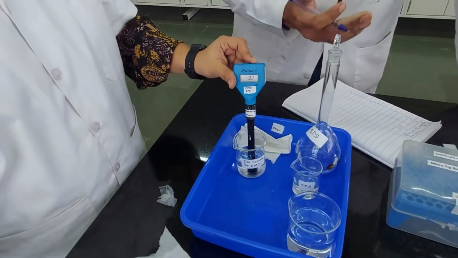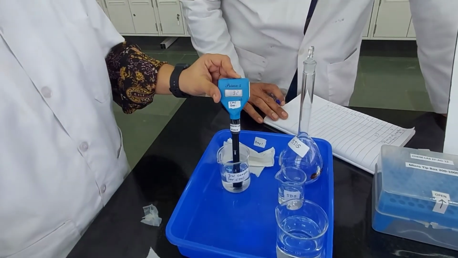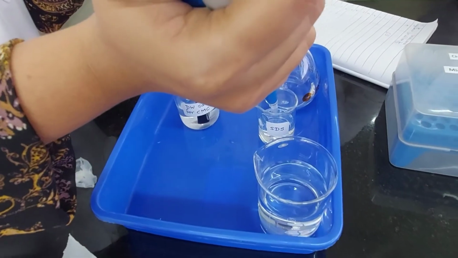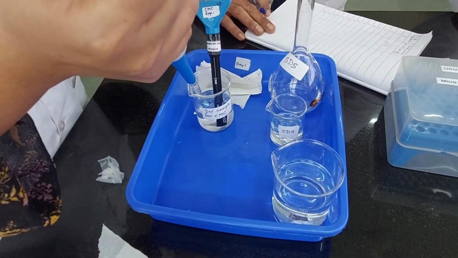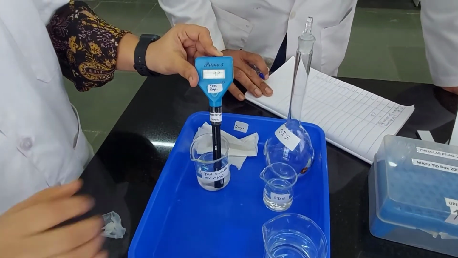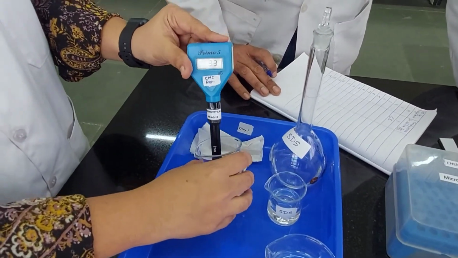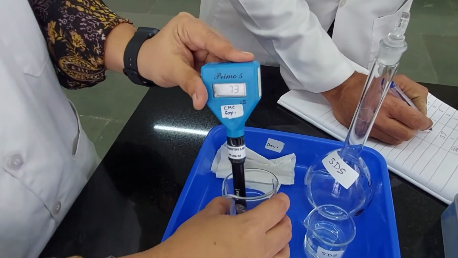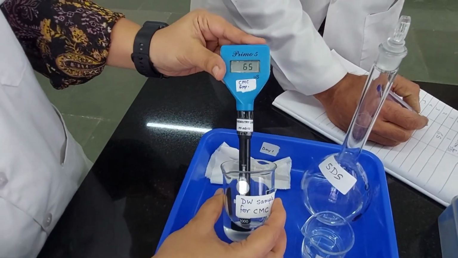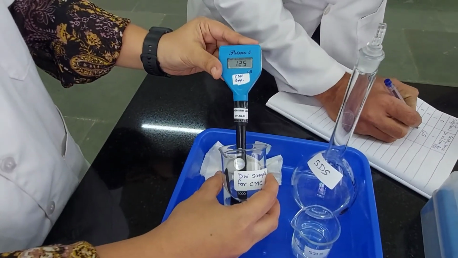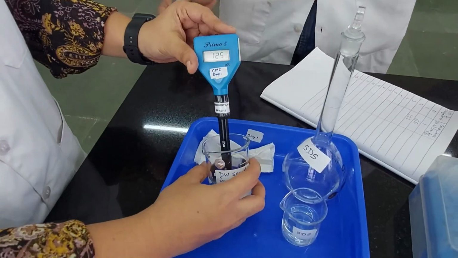Okay, there goes the second milliliter. If you see the difference between the first and the second reading, 65, there goes the second milliliter, and the value is, let's let it stabilize, 122. Yeah, that's what it is. I am noting down 122.